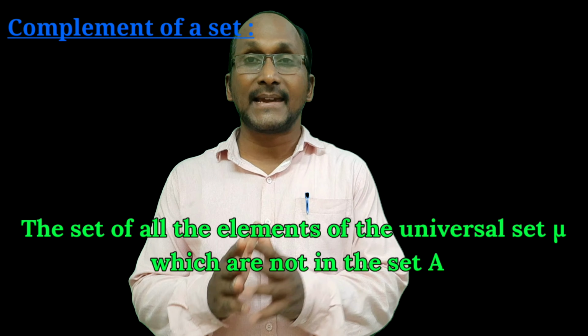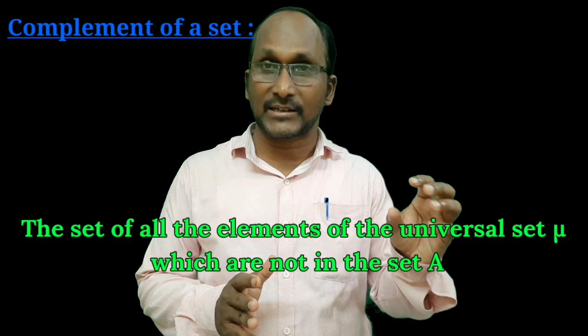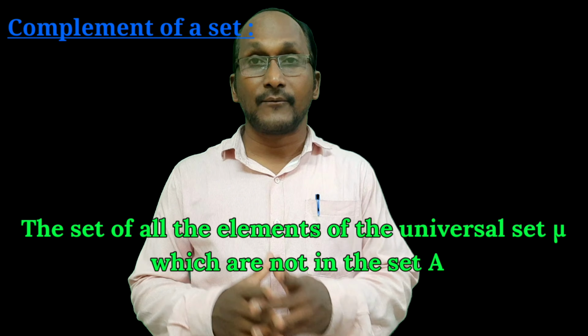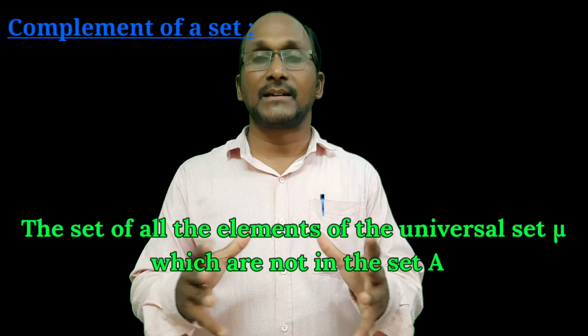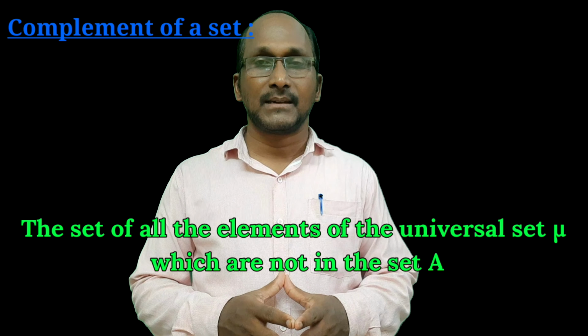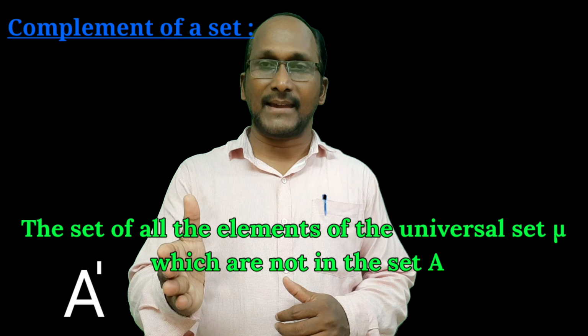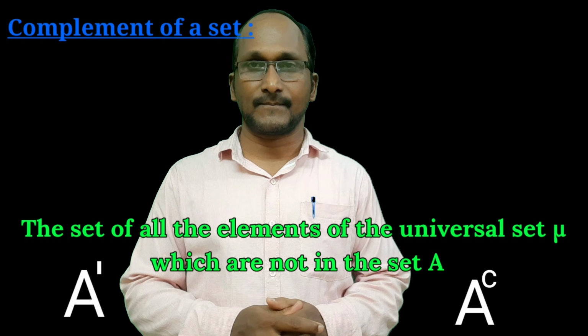Now let us define the complement of a set. The complement of a set A is defined as the set of all the elements of the universal set mu which are not in the set A. It is denoted by A complement, either like this or with this notation.